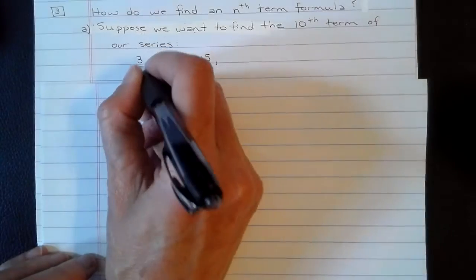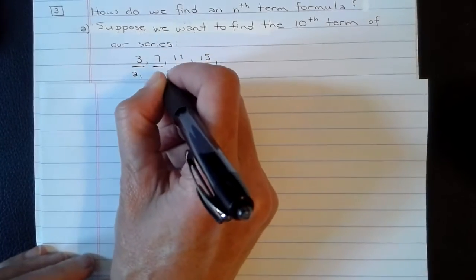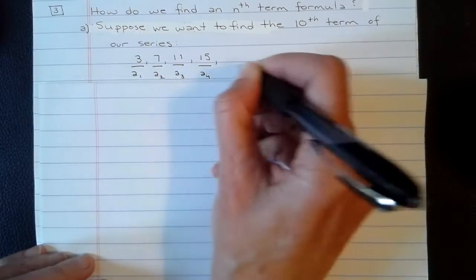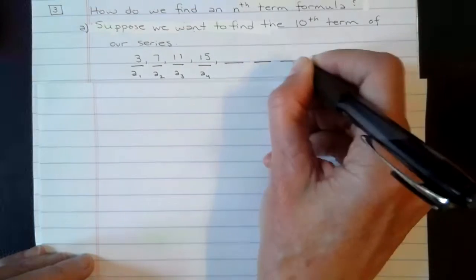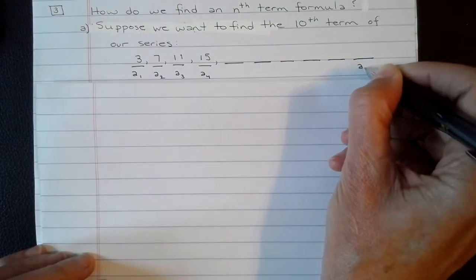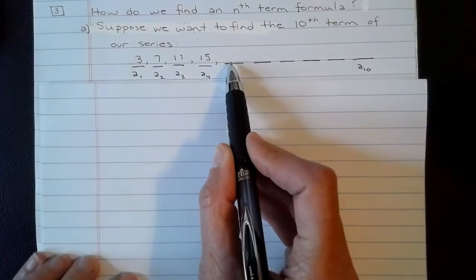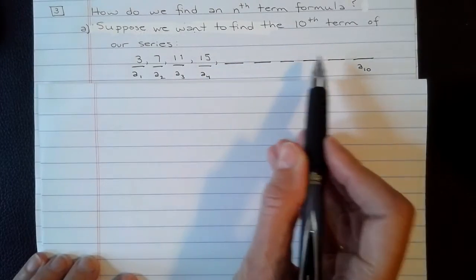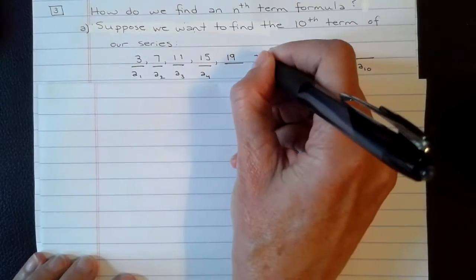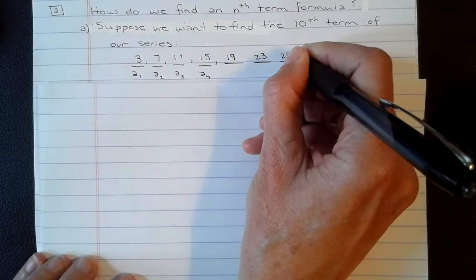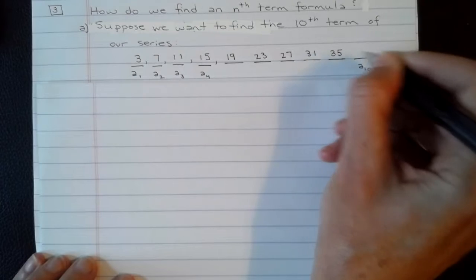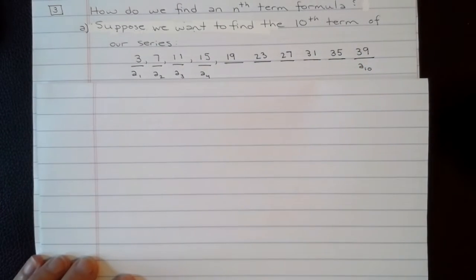So I'm going to label these. This is our first term, our second term, our third term, our fourth term. This will be our fifth, our sixth, our seventh, our eighth, our ninth, and holy cow, finally, our 10th term. And you can just keep adding 4 all the way to get to the 10th term. I'm fine with that. We get 19, 23, 27, and 4 is 31, and 4 is 35, and 4 is 39. Okay, our 10th term is 39.